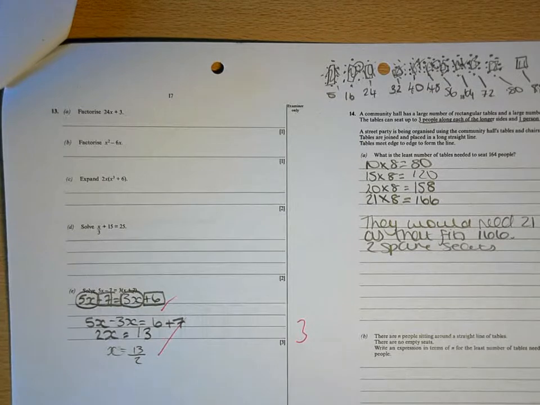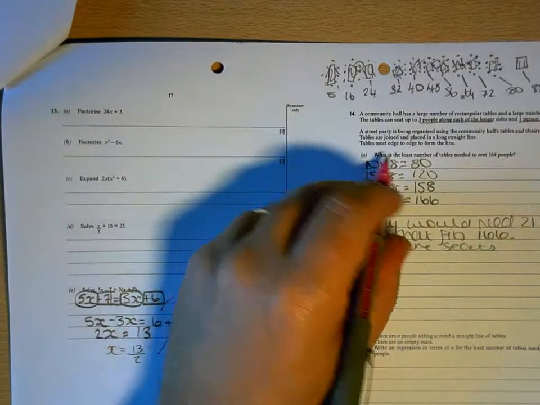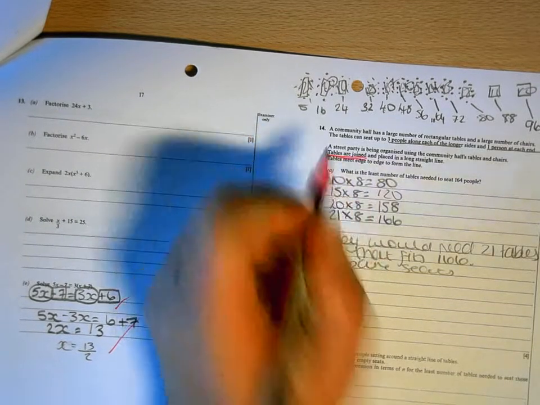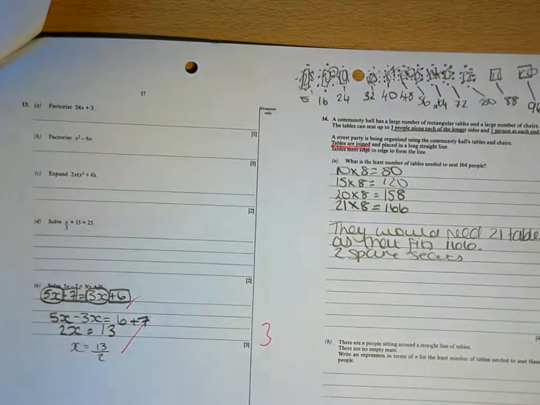Now, what you haven't done is pick up the fact that the tables are joined, and that will have a difference.